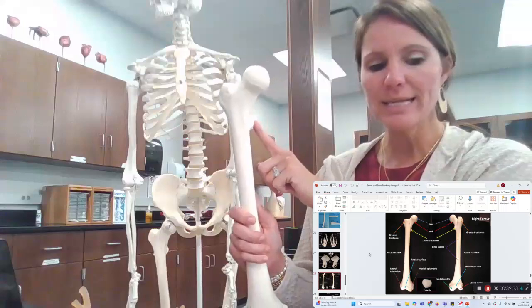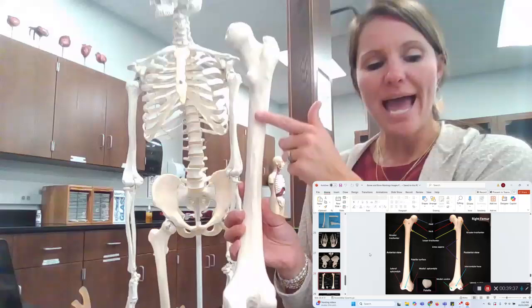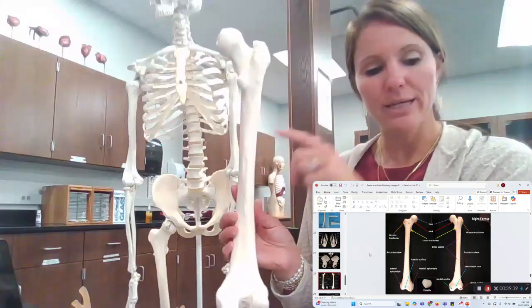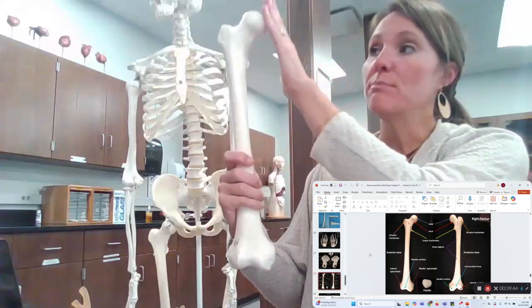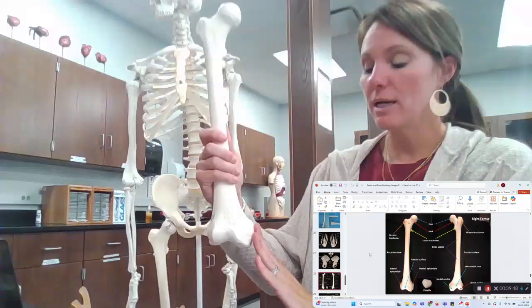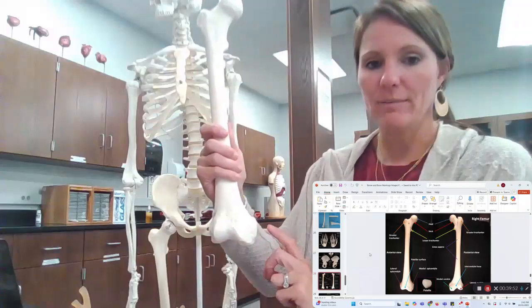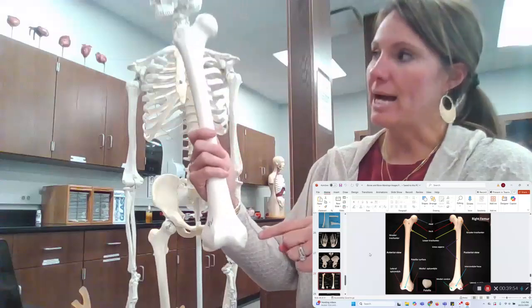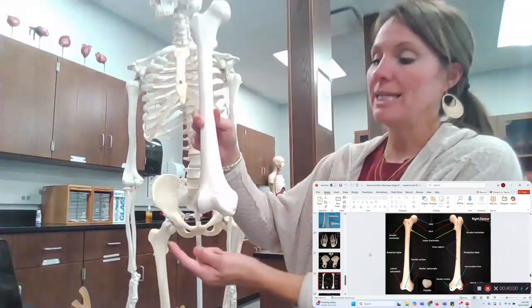Going right down the list, on the posterior side is linea aspera. It's like this line right here. Linea aspera. Okay, you know this is medial. So you have medial and lateral. You're going to have the lateral epicondyle right here. Lateral epicondyle, medial epicondyle, medial condyle, lateral condyle.